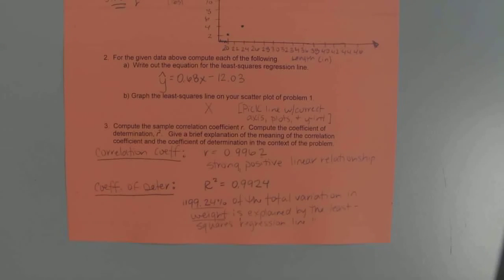On the top of the second page, we see the word predict. It says, if a 32-inch northern pike is caught, what is the weight in pounds predicted by the least squares regression line? If you see the word predict, that means plug in. So what we're going to do is we're going to take our y hat from the previous page, and we're going to plug in 32.